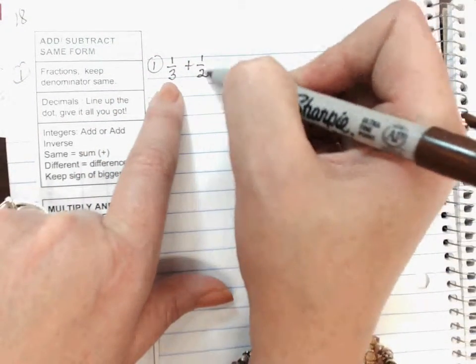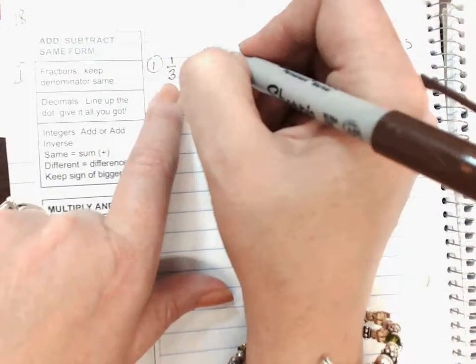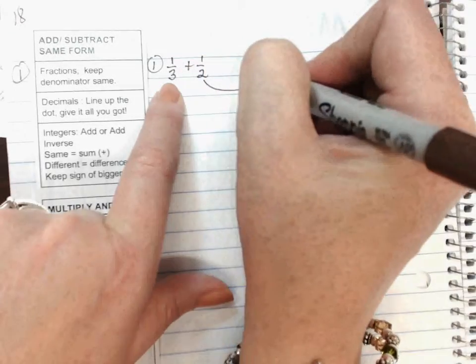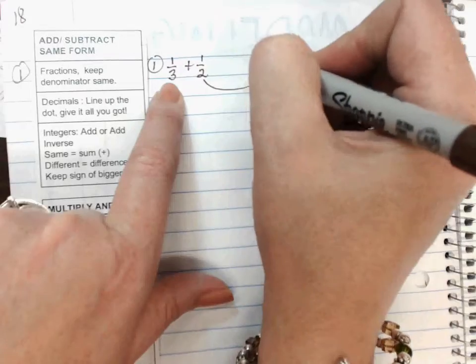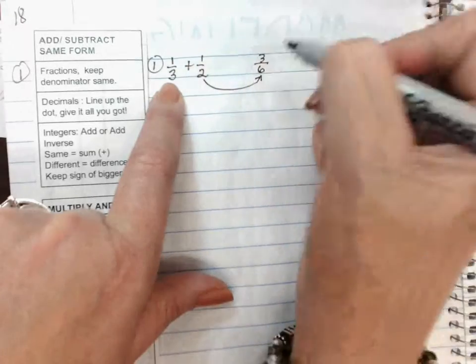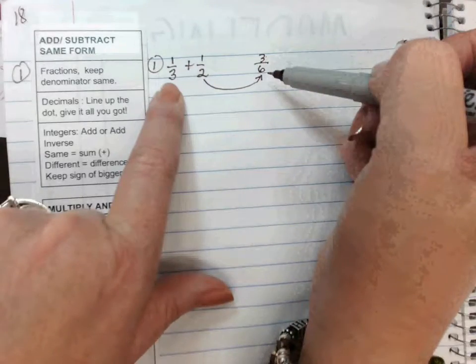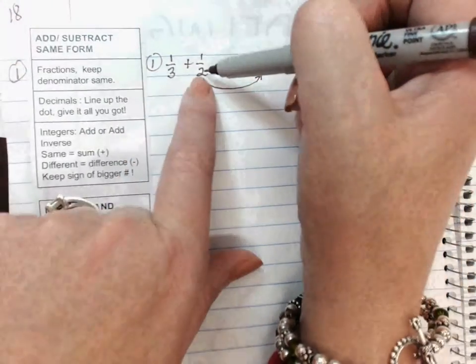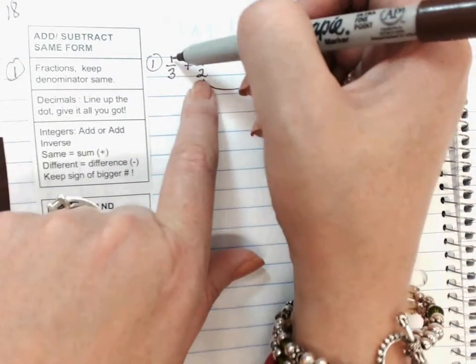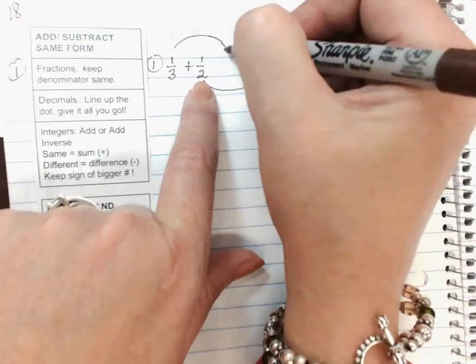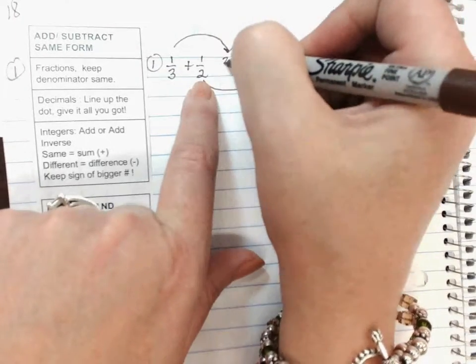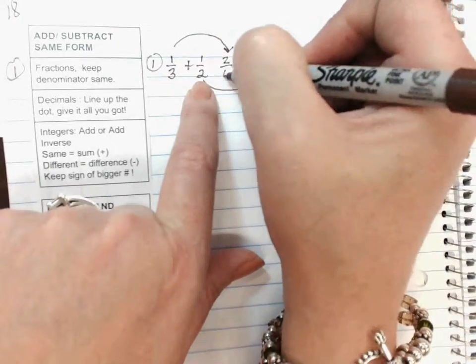So I'm going to look at my 3, and I'm going to multiply 3 times 1/2. And that will change this number. 3 times 1 is 3, and 3 times 2 is 6. So 1/2 is equivalent to 3/6. Now I'm going to look at my 2 and change this number into another equivalent fraction here. 2 times 1 is 2, and 2 times 3 is 6.